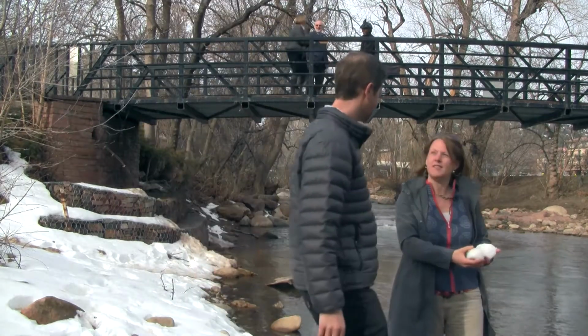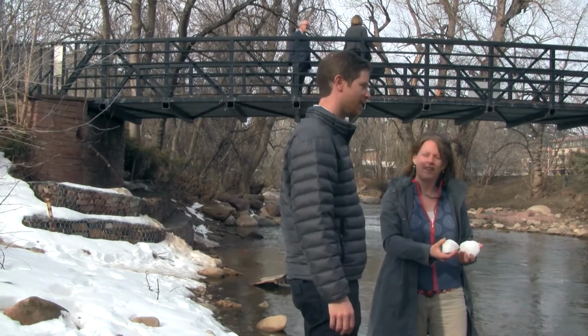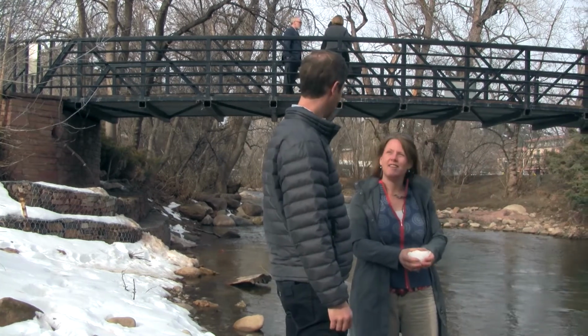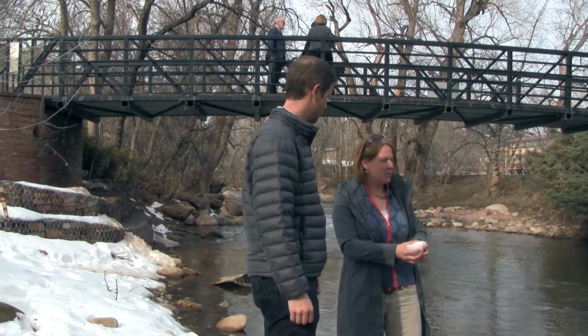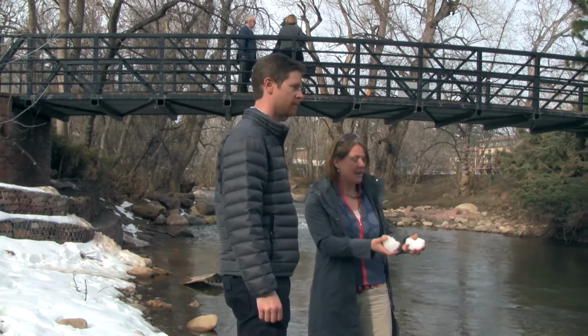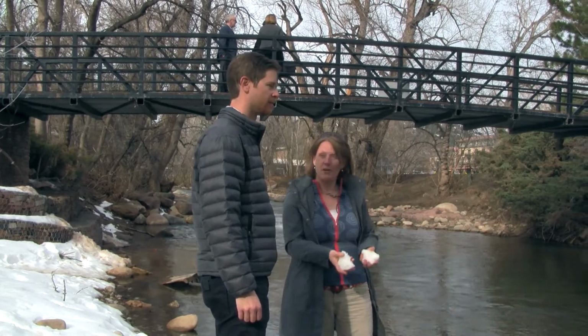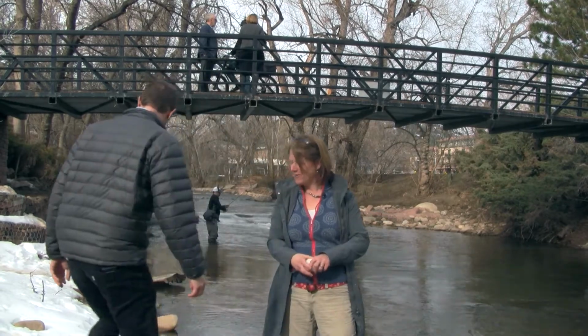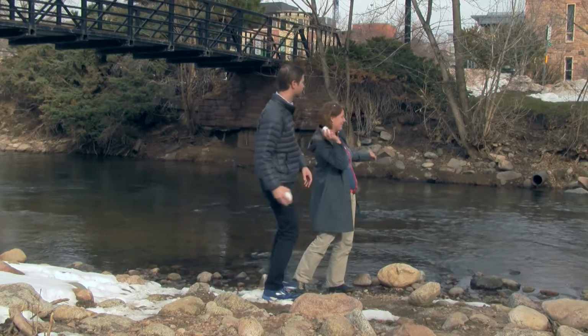Hey, Anna. Hey. What are you doing? I'm messing with the water cycle. Huh, how are you doing that? Well, you see, I'm throwing these snowballs in the river, and then they melt and turn into runoff faster than they would otherwise. Oh, all right. I guess I'll join in. All right.